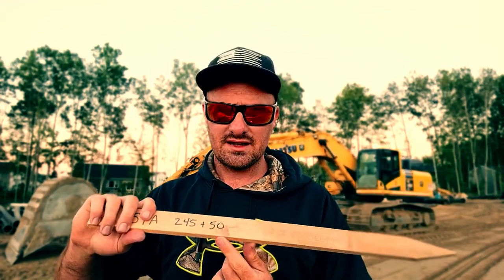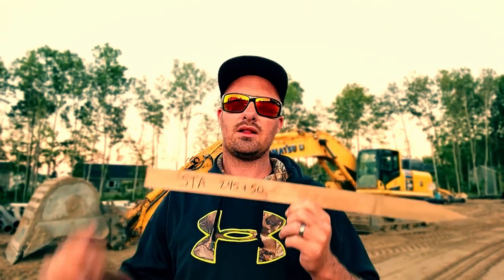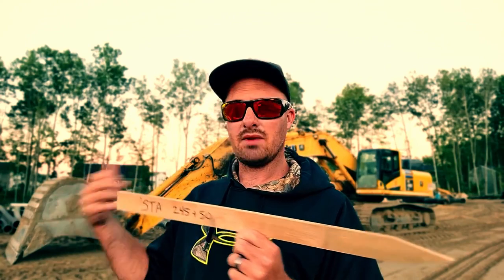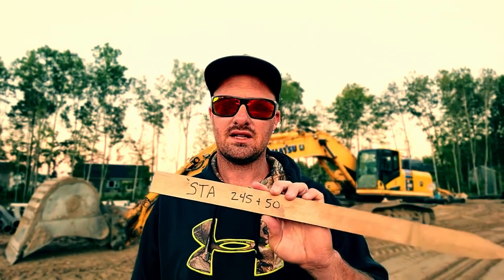The plus 50 I've got here is another common thing you'll see on these stakes, because instead of dividing into 100-foot lengths, you can subdivide that into 50-foot lengths. So if I'm referencing my foreman on the phone and I say there's an issue with a manhole and I'm sitting at station 245 plus 50, that does two things for him.